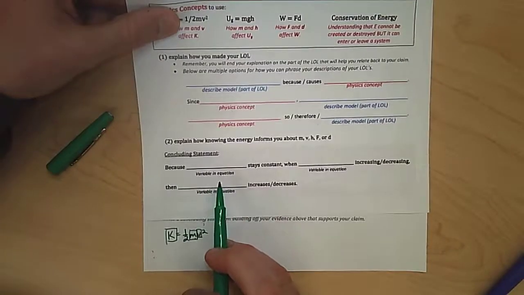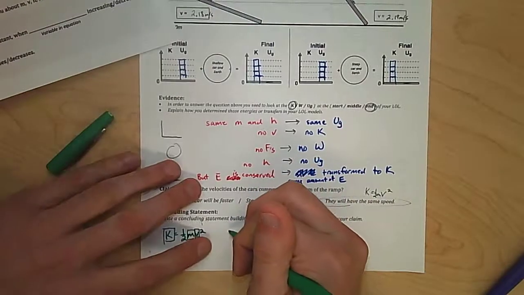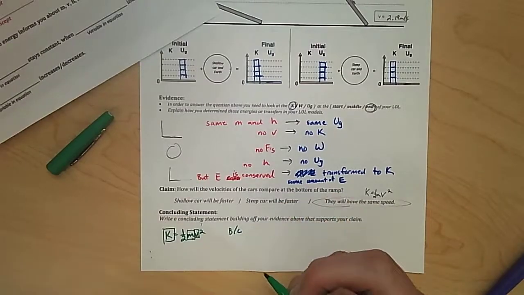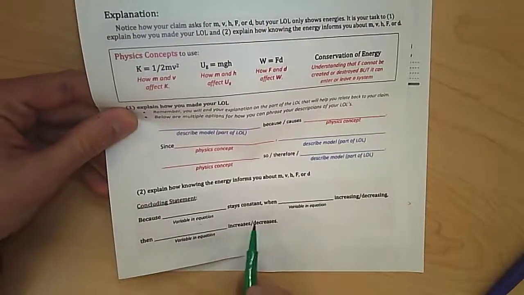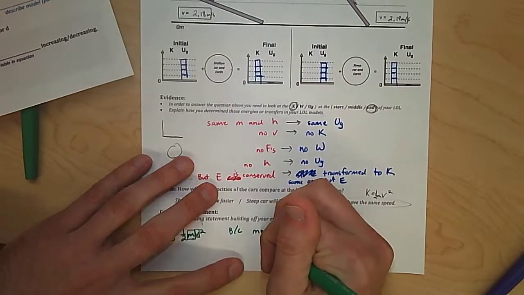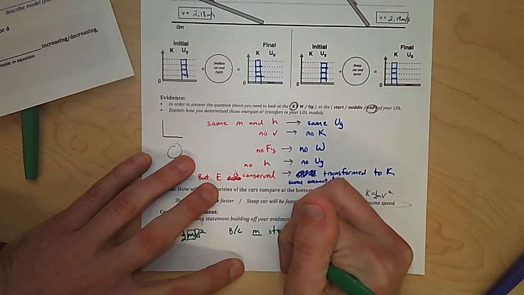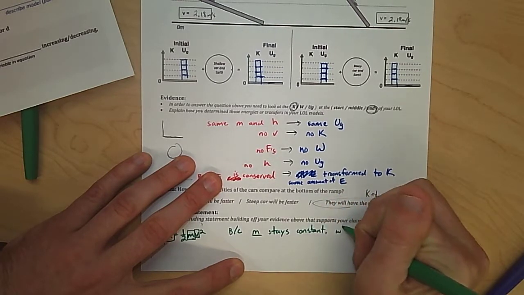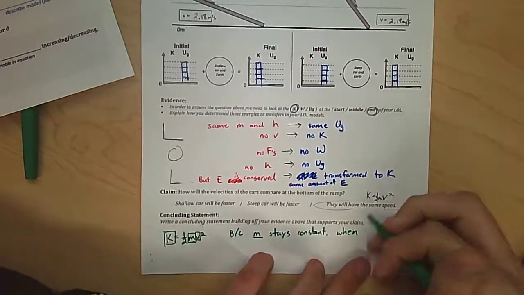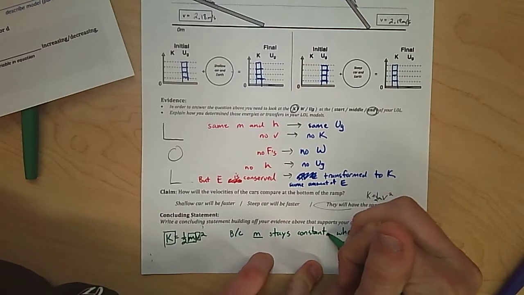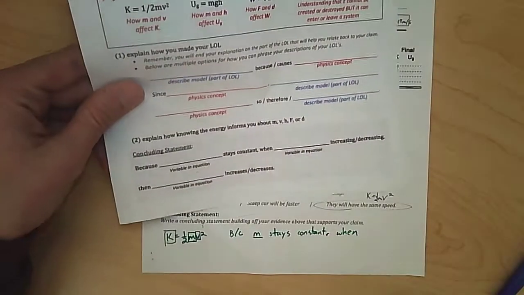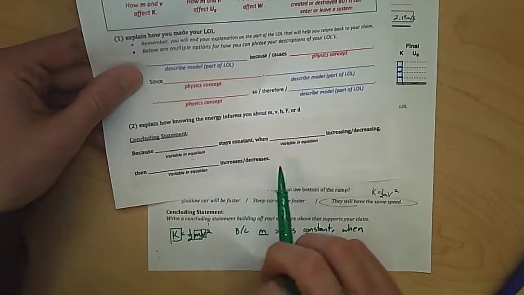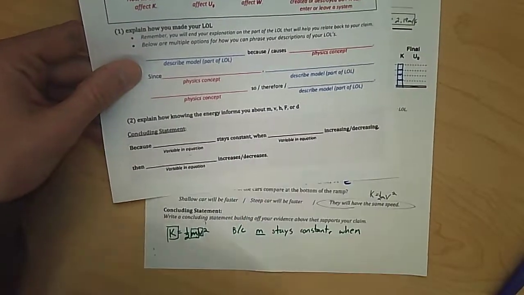Another way to describe that is with this concluding statement. Because, and I always like to start off with what stays constant, because mass stays constant when, or better yet, if you look at this right here, this is usually for something increasing or decreasing. It doesn't mean we can't still use this, we just can't use it verbatim.